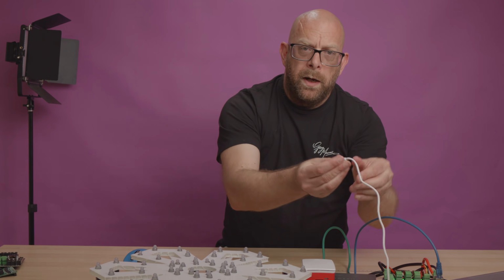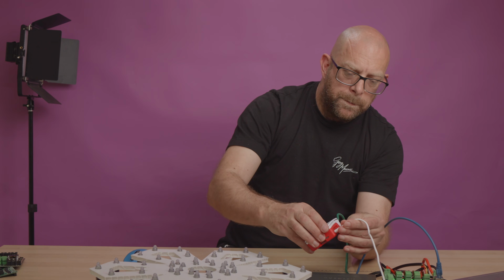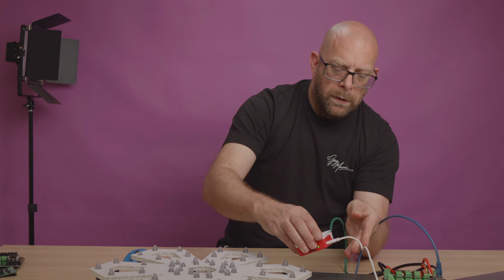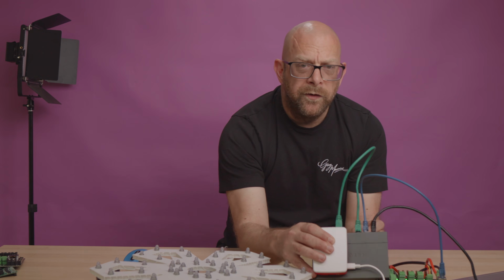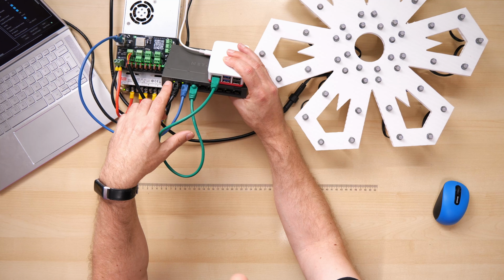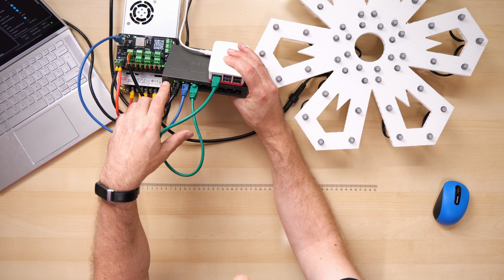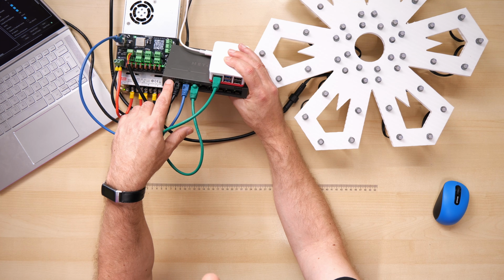Now, the Pi here needs a USB-C power supply, so I'm just going to plug that in as well. And there we go. We can already see that we've got activity lights between Baldric and the incoming Cat5 from my router.